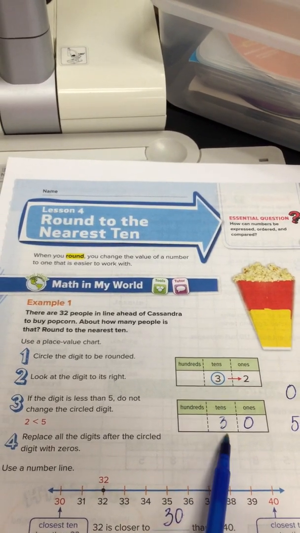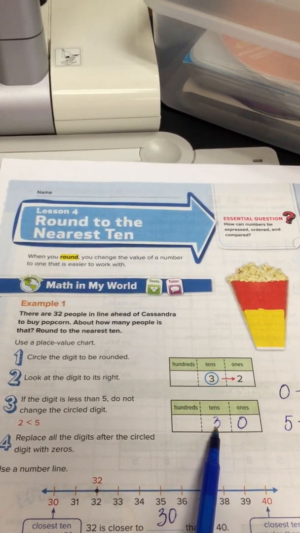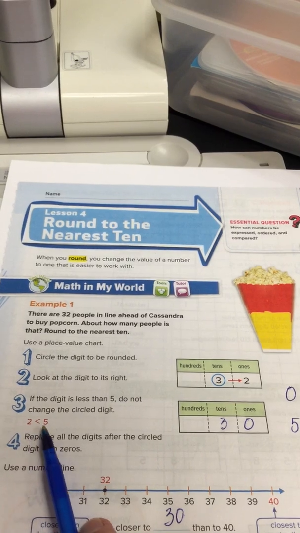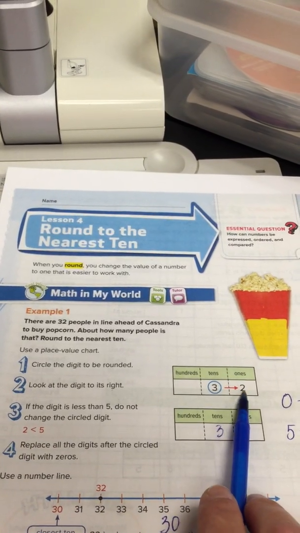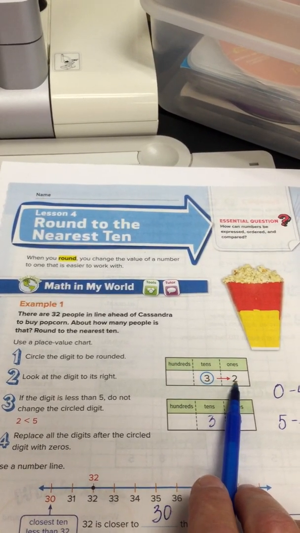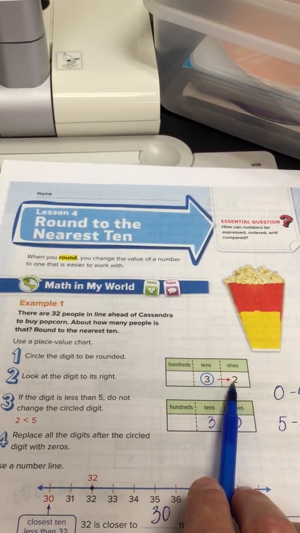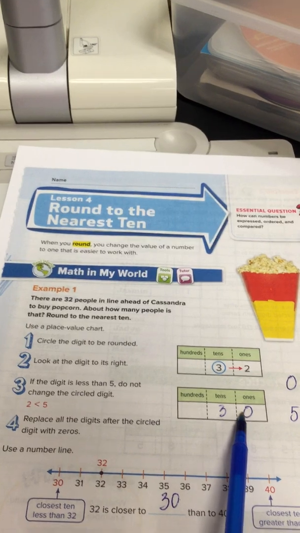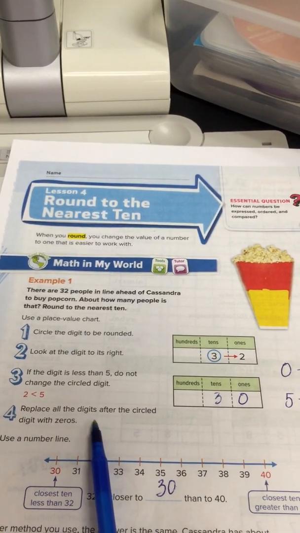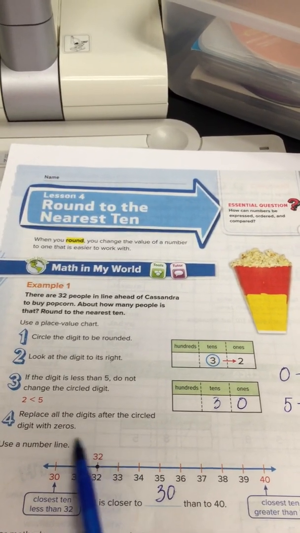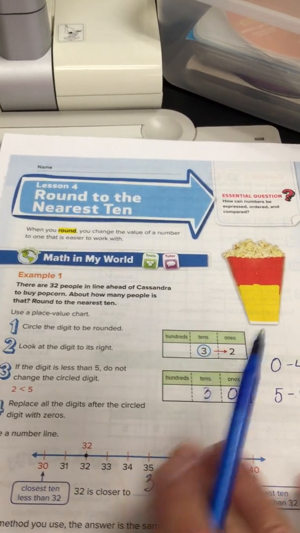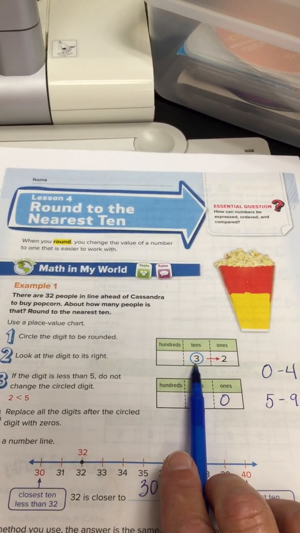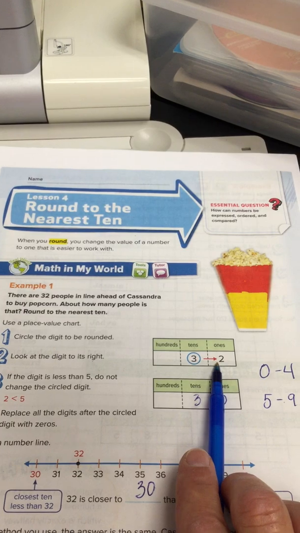So I would leave that 3 right there, and see how it tells us that 2 is less than 5? So that digit in the ones is not 5, it's less than 5. So I'm going to make that a 0. It says replace all the digits after the circled one with zeros. So that's one strategy. Circle what you're trying to round and look at the number to the right.